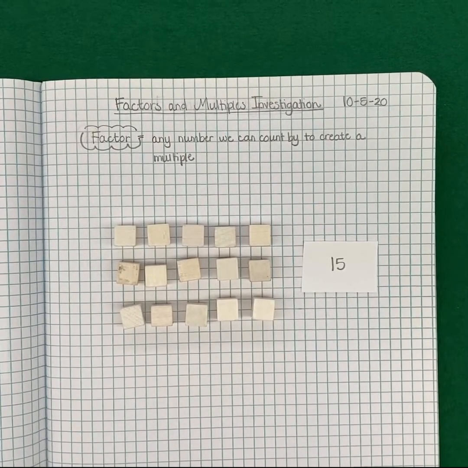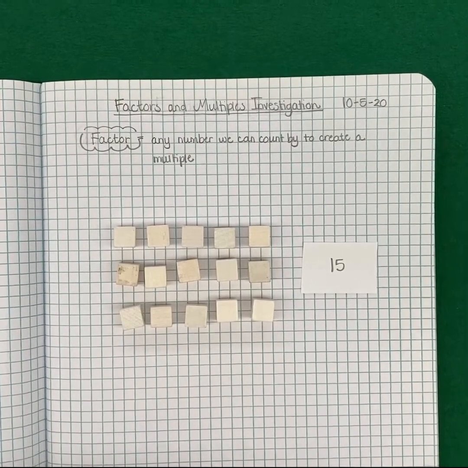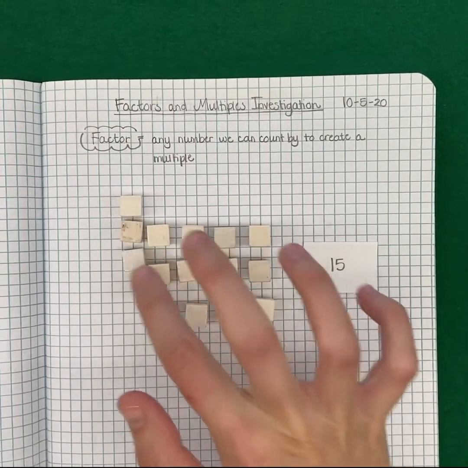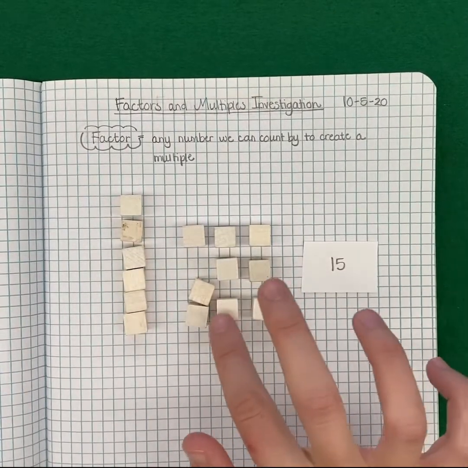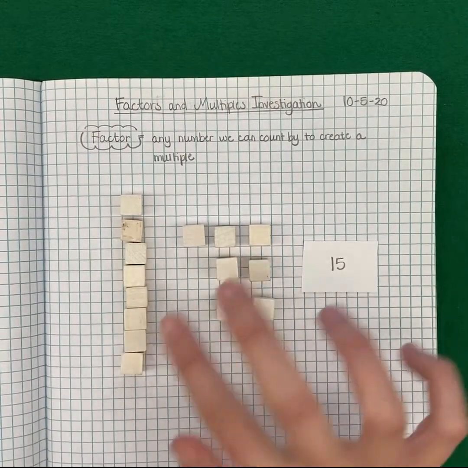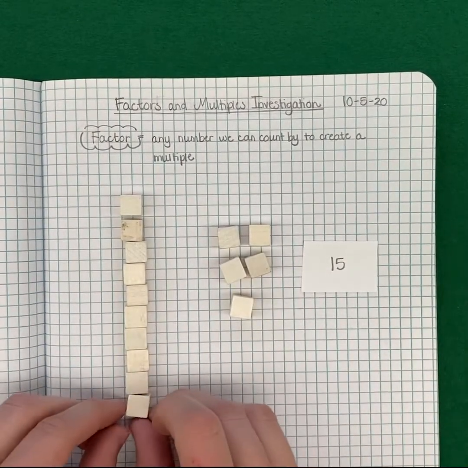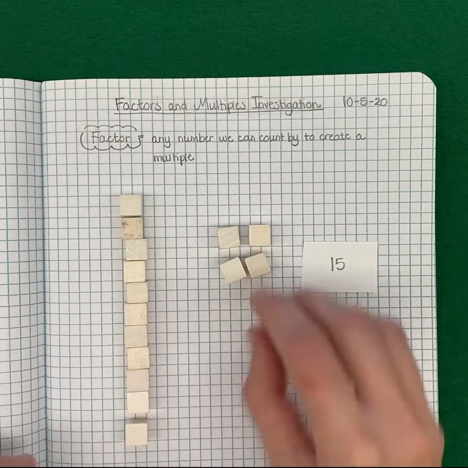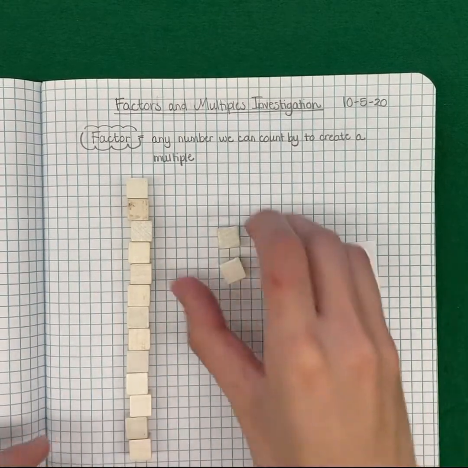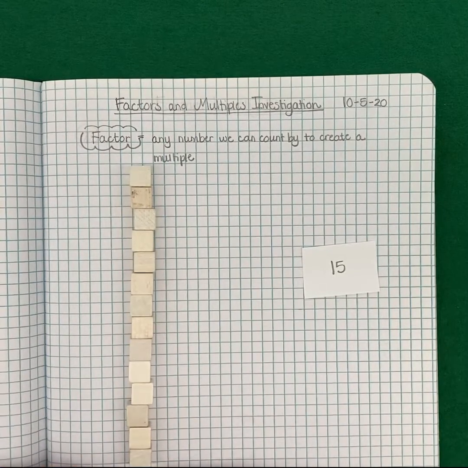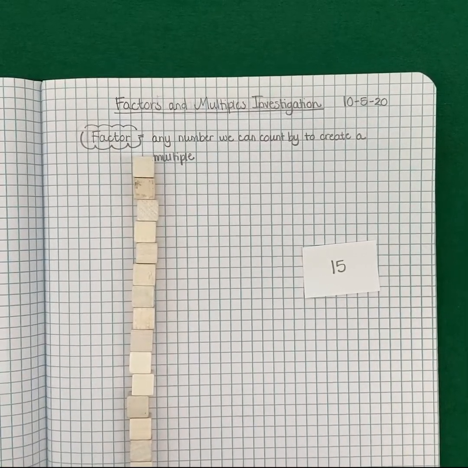There might be other factors of 15. I know that I can count by 1s to get to 15. 1, 2, 3, 4, 5, 6, it might go off the camera. 7, 8, 9, 10. It's definitely going off the camera. 11, 12, 13, 14, 15. So 1 is also a factor of 15, right? Because I can count by 1s.